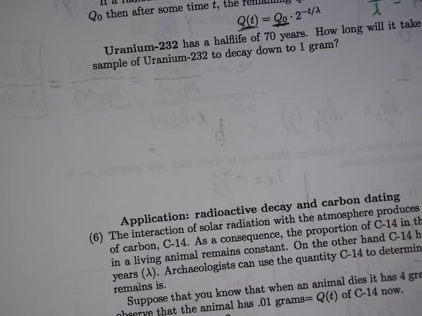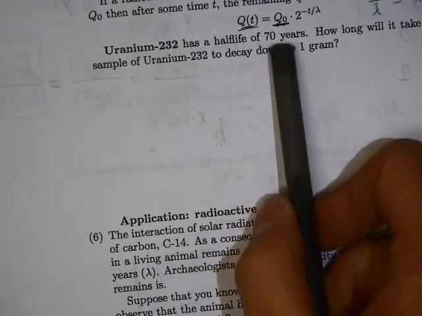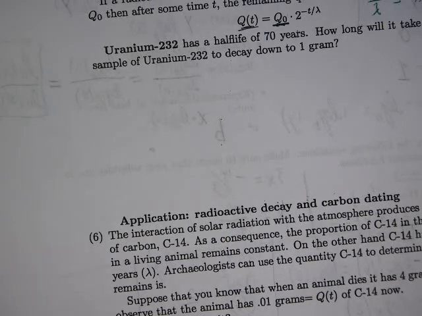And I'm going to forget this answer as soon as I'm done this problem. So if U-232 has a half-life of 70 years, and you have a sample of 1 kilogram of U-232, let's think about how long it'll take that 1 kilogram of U-232 to decay down to 1 gram worth of U-232. That seems like a reasonable goal.